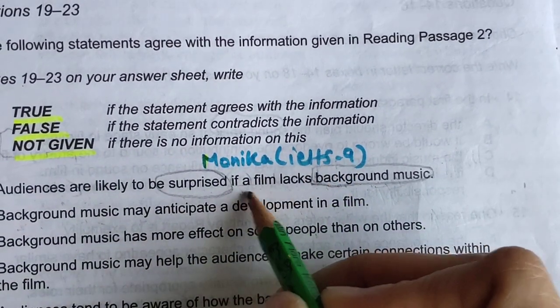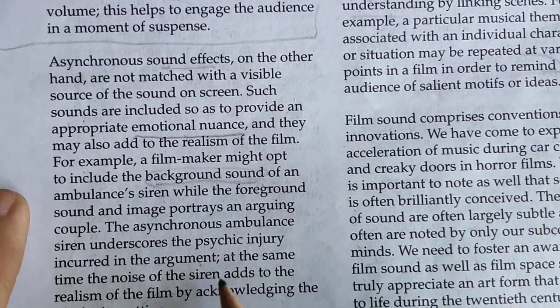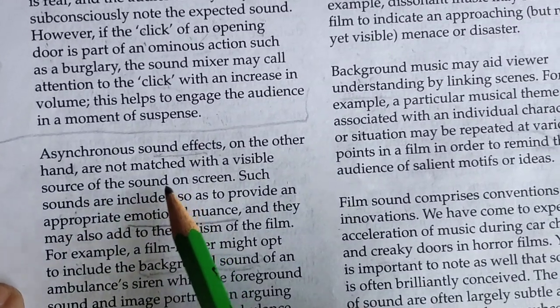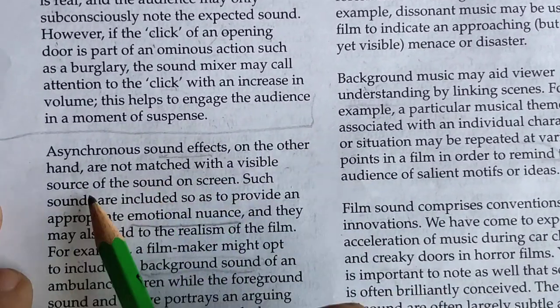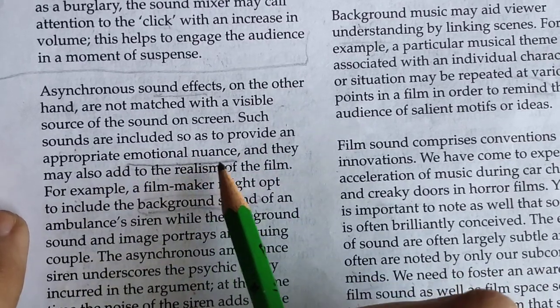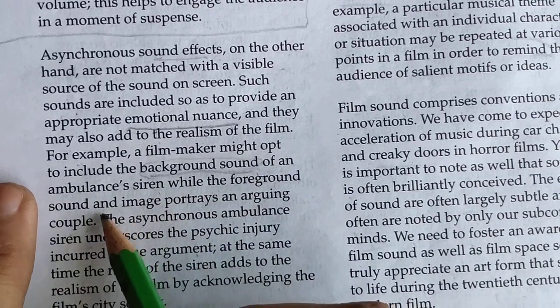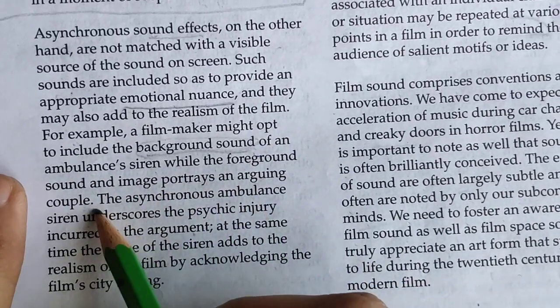If a film lacks music, you must try to find this word. So you can read it. They are not matched with a visible source of the sound on screen. Such sounds are included so as to provide an appropriate emotional realism. For example, they have given this, while the foreground sound and image portray an arguing couple.